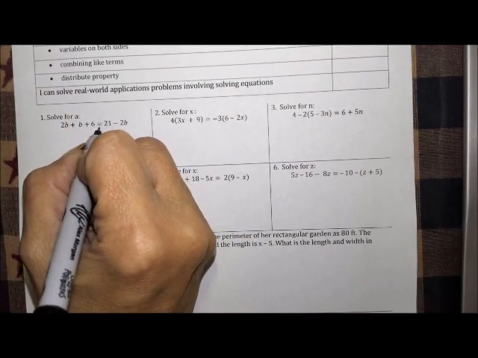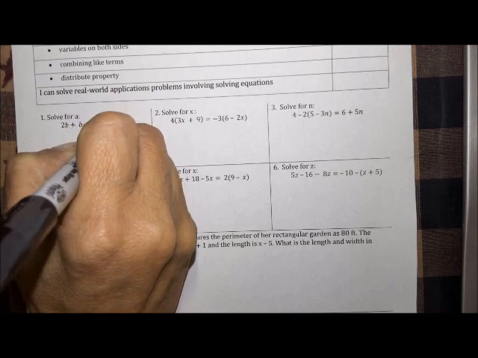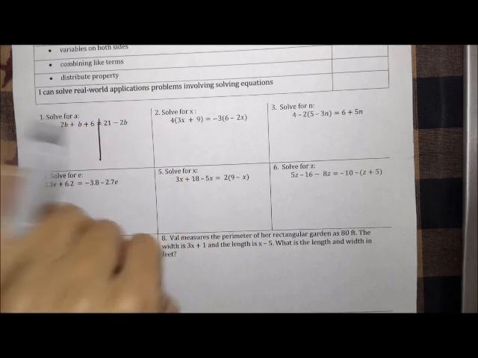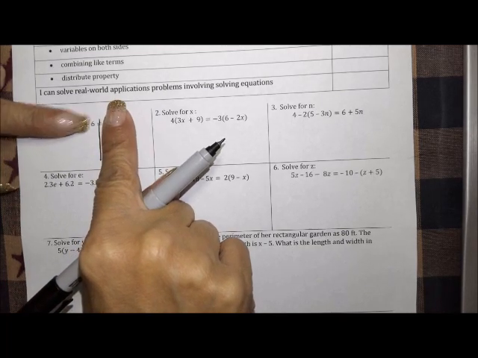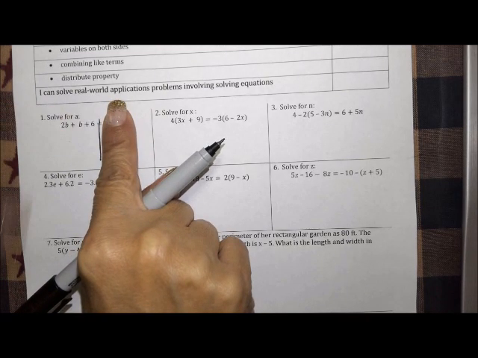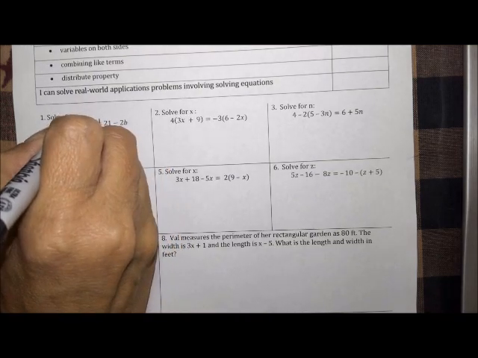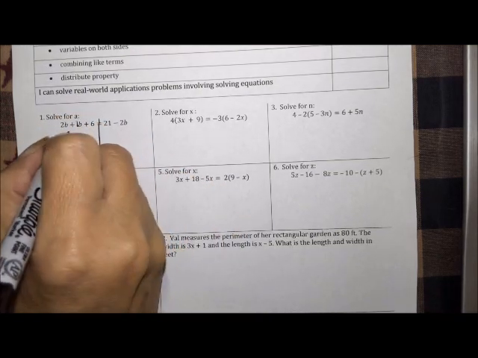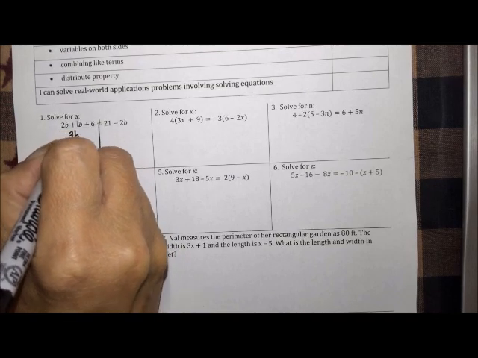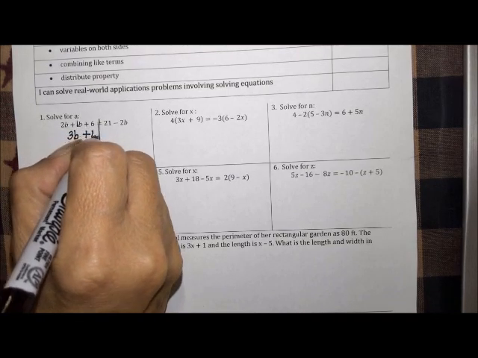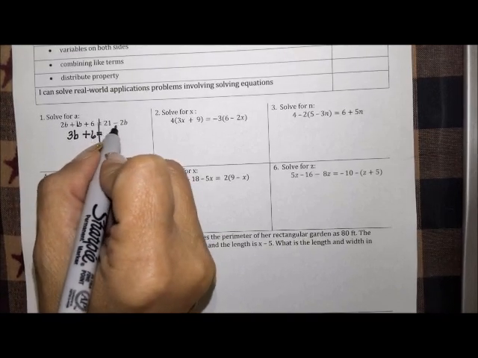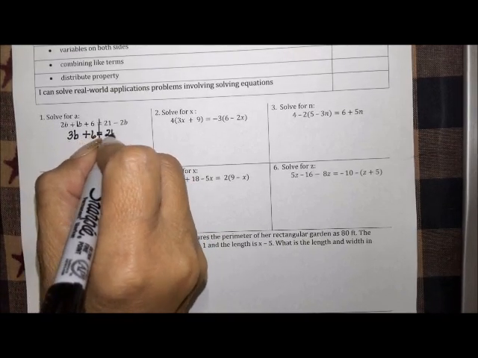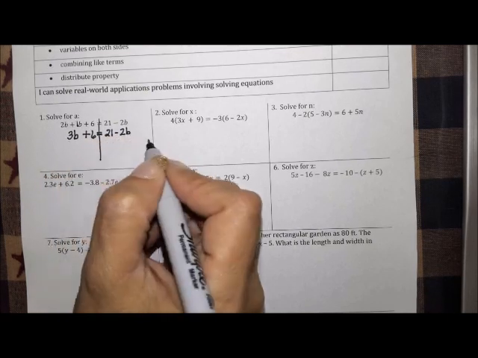And here we go. I'm going to draw my line. I'm going to look on the left and see. I like to cover it up and see, is there anything over here I can put together? And there is. They're both B's. So I'm going to remember that there's a 1 right here. 2B and 1B will give me 3B plus 6 equals 21 minus 2B. These are different families, so I'm just going to say 21 minus 2B.